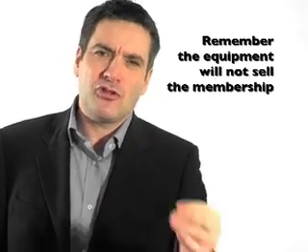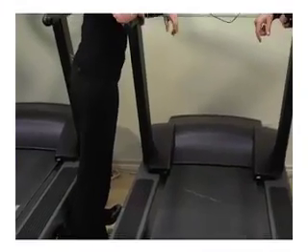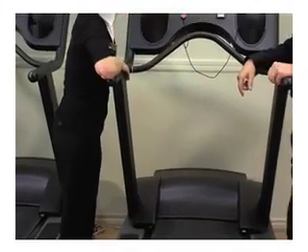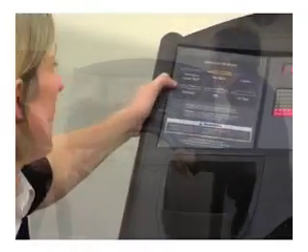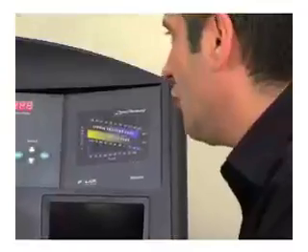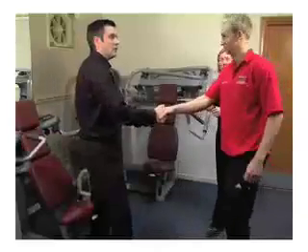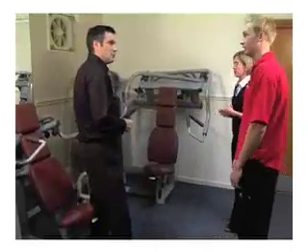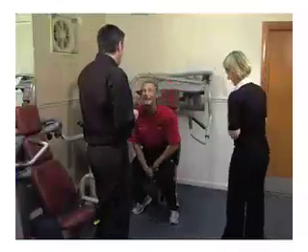The key thing here is to remember that the equipment will not sell the membership for you. The facilities will not make all the difference. The key is to use the tour and the facilities that you show people as a prop. What you should be doing is matching the wants and the needs of the prospect, which you picked up in the needs analysis, and match that to the facilities and the equipment that you have.